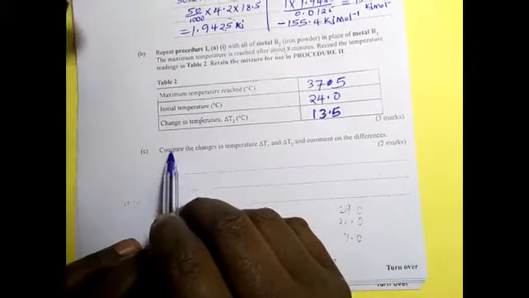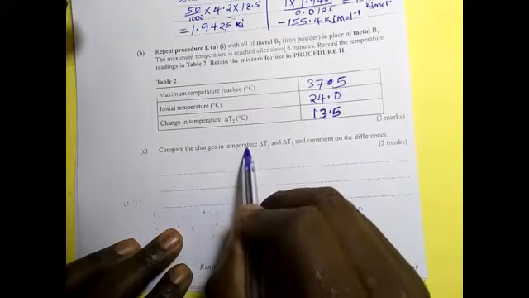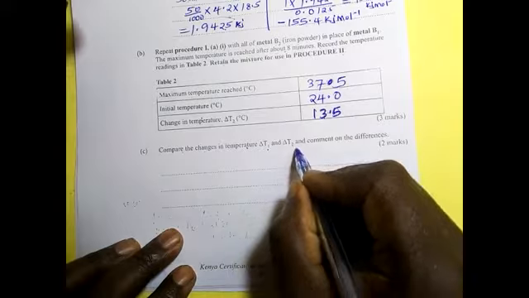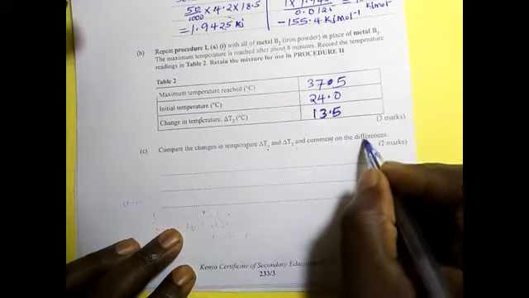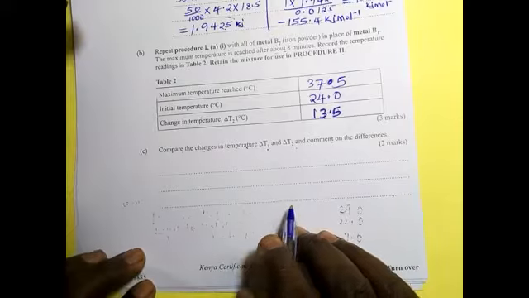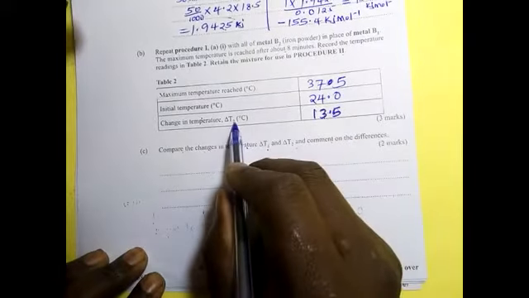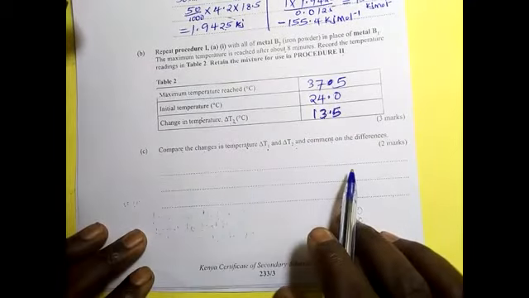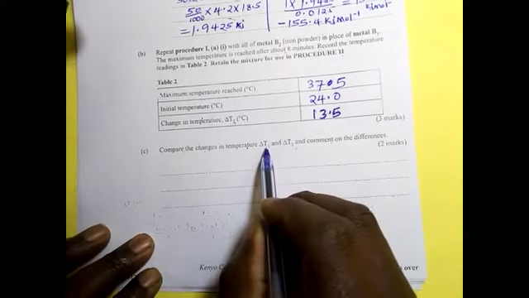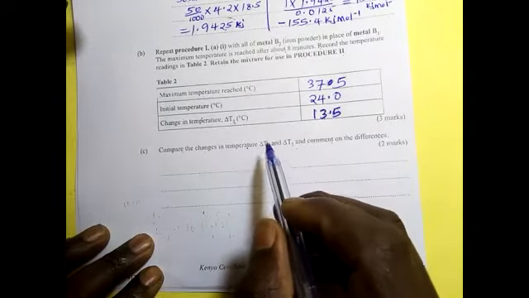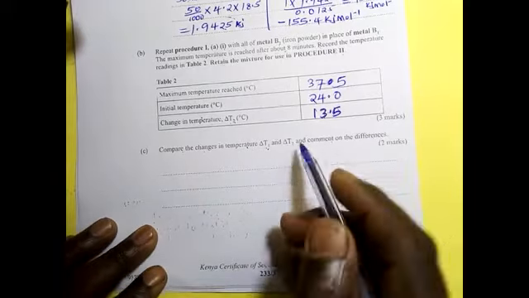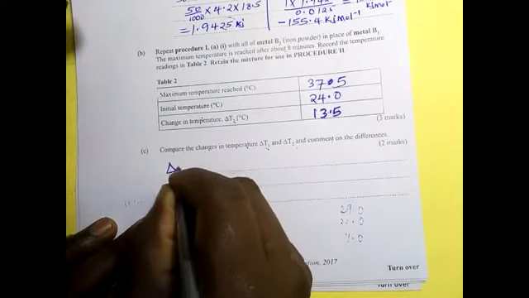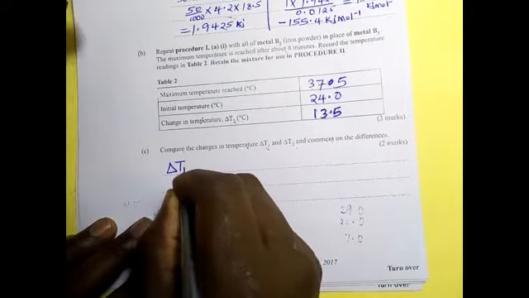The next question is, compare the change in temperature between temperature change 1 and temperature change 2, and comment on the differences. The change in temperature 2 is 13.5, and the other one was 18. So that simply tells you that change in temperature 1 is larger, or is higher than change in temperature 2. That's what you can see.